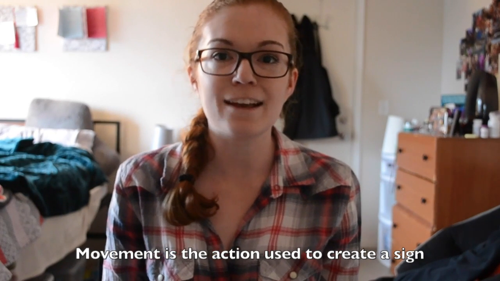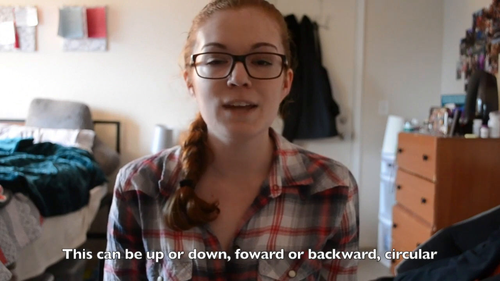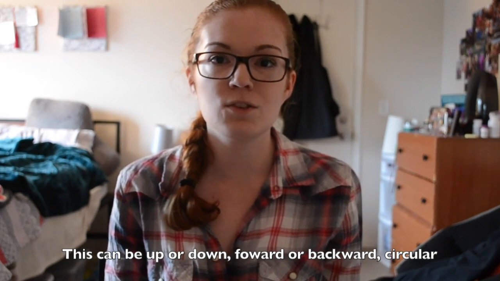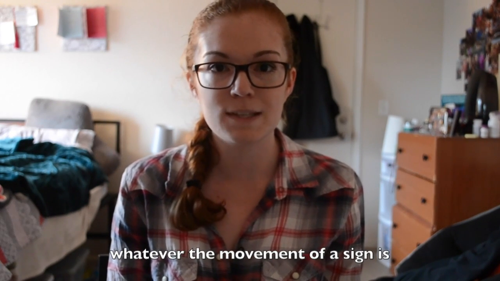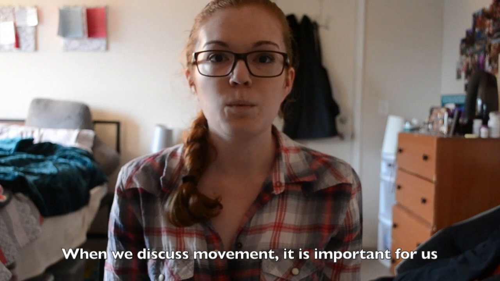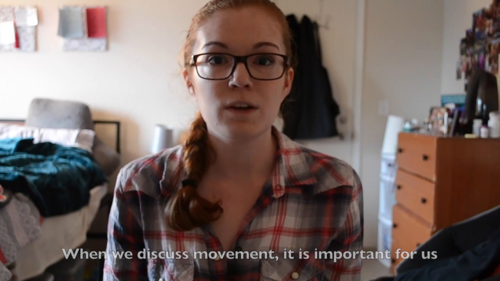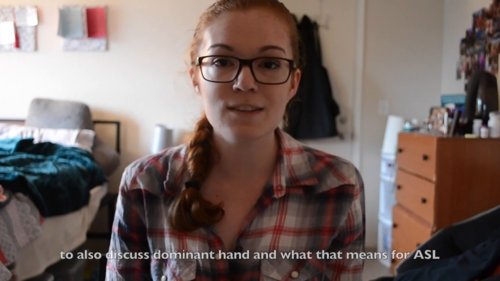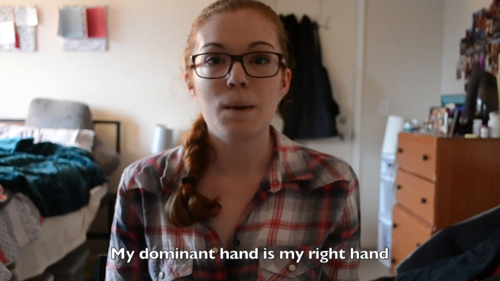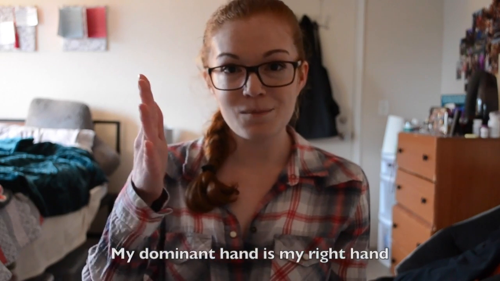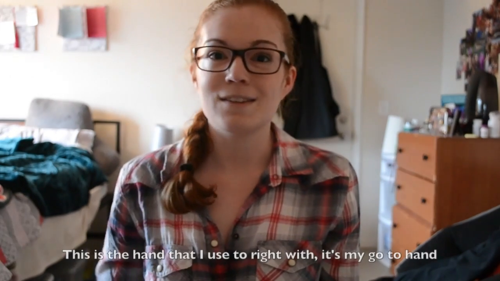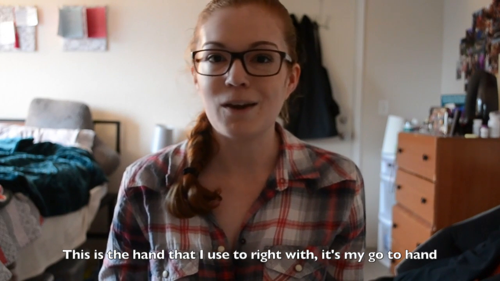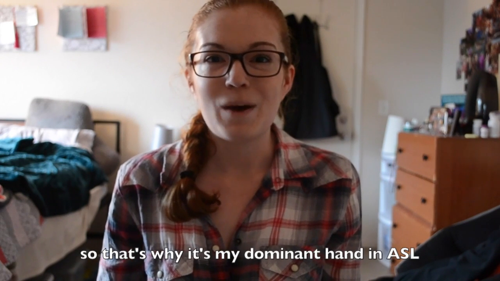Movement is the action used to create a sign, and so this can be up or down, forward or backward, circular, whatever the movement of a sign is. And so when we discuss movement, it's important for us to also discuss dominant hand and what that means for ASL. So my dominant hand is my right hand, and this is the hand that I use to write with. It's my go-to hand, and so that's why it's my dominant hand in ASL.